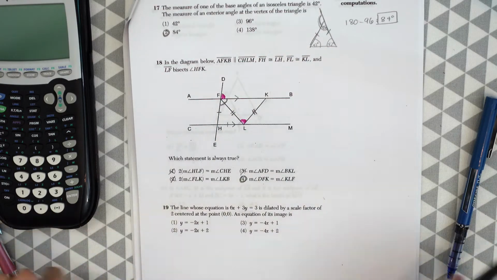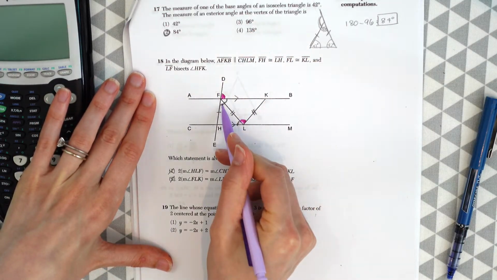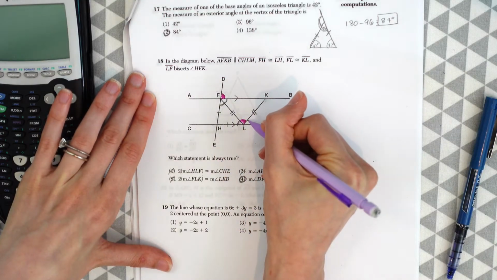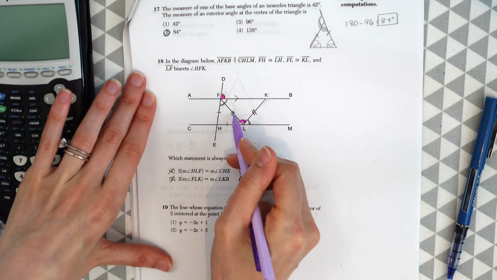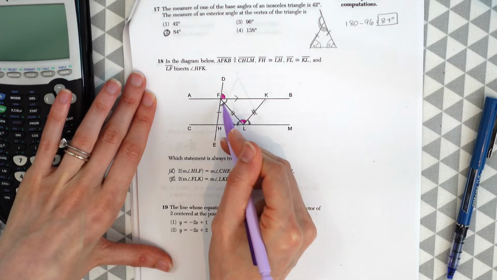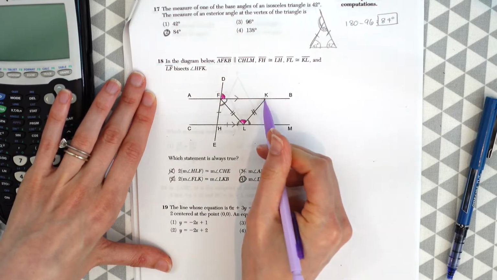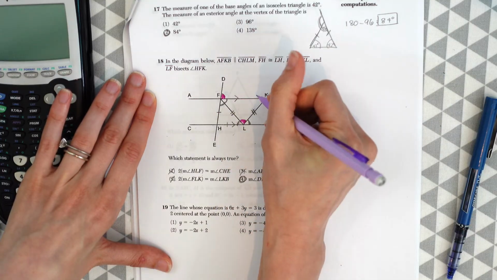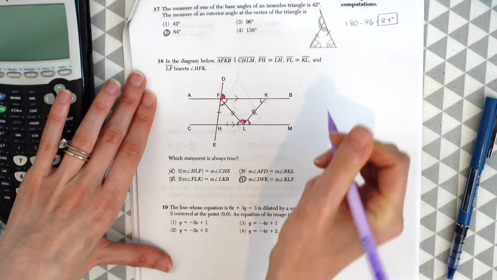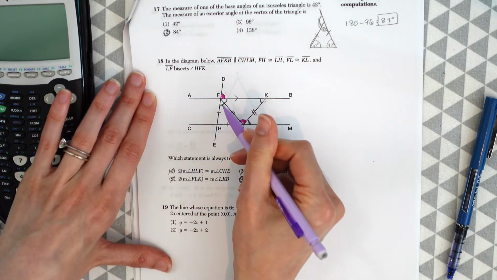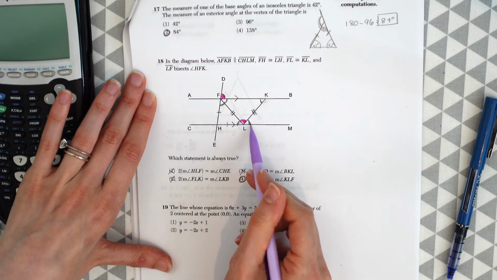Because this is a transversal cutting 2 parallel lines, we know that this angle is also equal to this angle, and we also know this angle is equal to this angle, because these 2 line segments are congruent. And this line over here is also cutting the parallel lines, AFKB. So we know that all of these are equal to each other. So if you notice the pattern here, we have these 2 equal angles and then the pink. And then we have these 2 equal angles and then the pink.